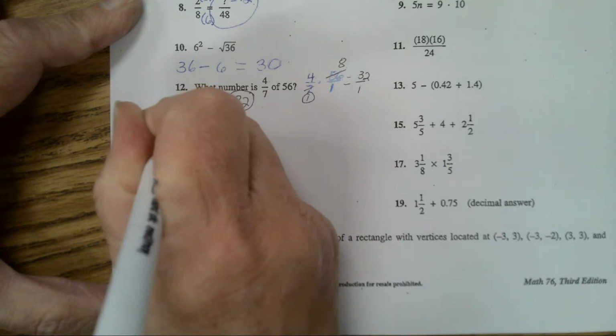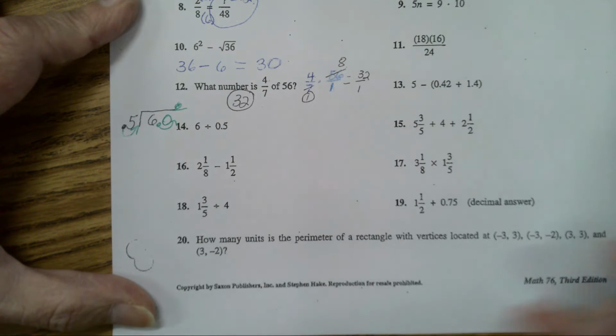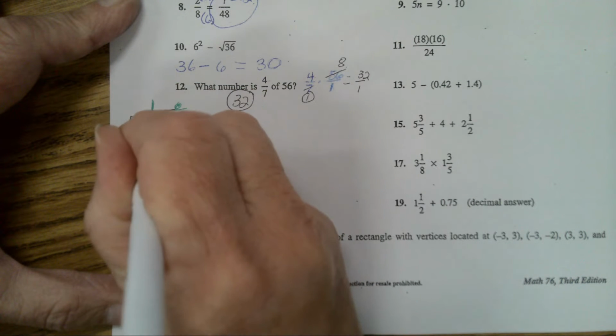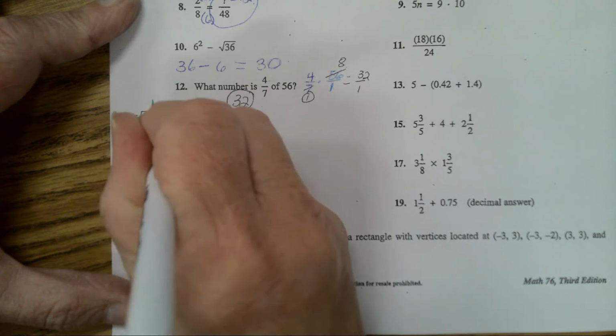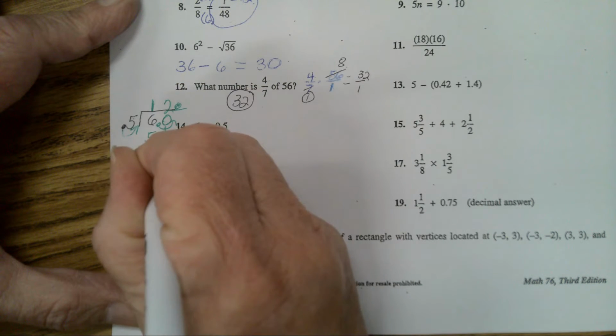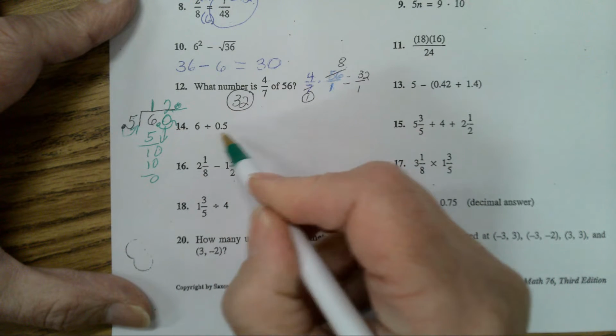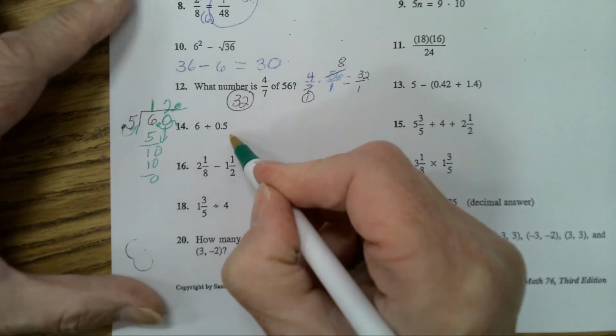So now you have 60 divided by 5. 5 goes into 6 once. Subtract, bring down. 5 goes into 10 twice. And the answer is 12. So 6 divided by 0.5 is 12.